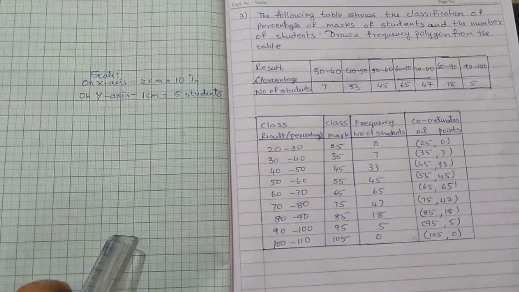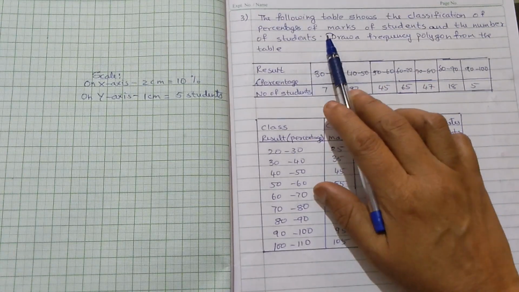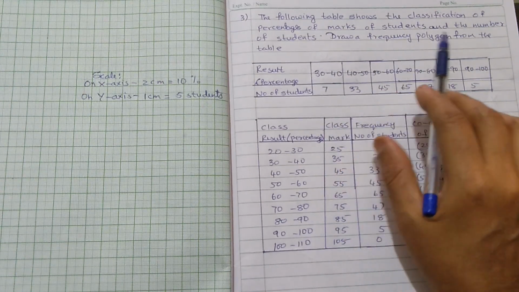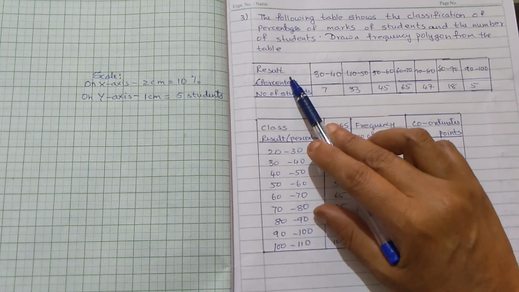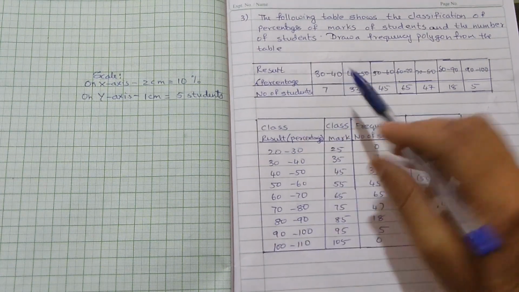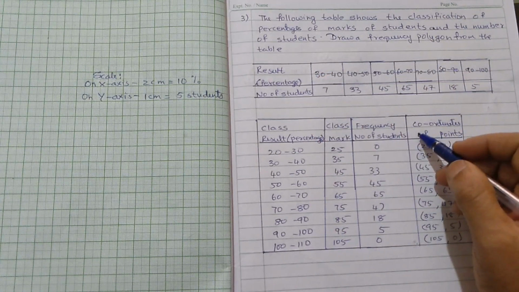Now third sum of practice set 6.5. The following table shows the classification of the percentage of marks of students and the number of students. We have to draw a frequency polygon from the table. So 30 to 40, 40 to 50, 50 to 60 is the result in percentage. It is already given in continuous form, so we don't have to change that.